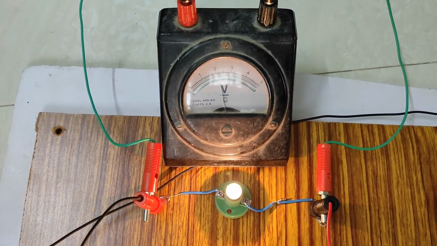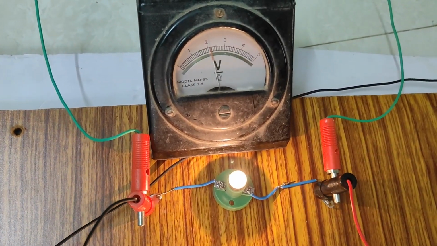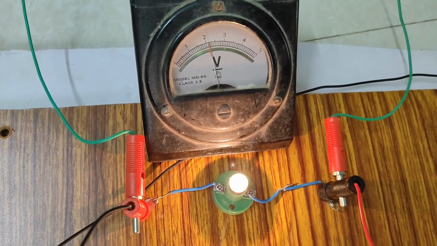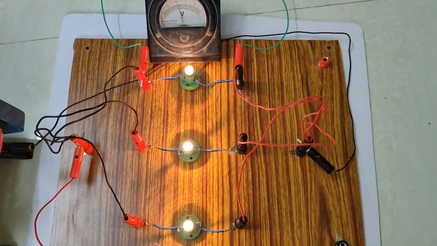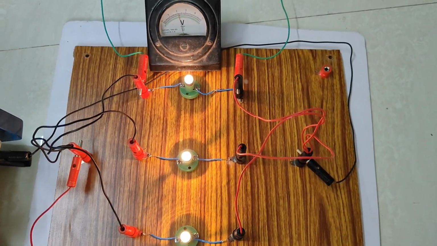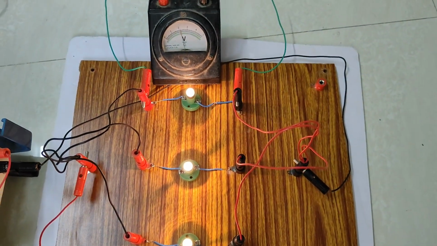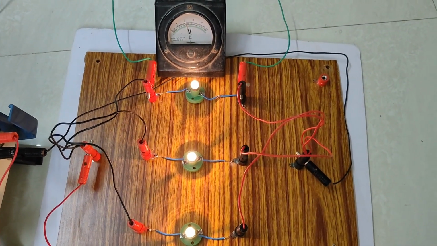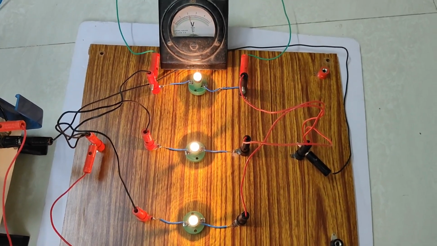In this case also the voltage is 2 volts. In the case of the first bulb, the second bulb and the third bulb, the voltage is 2 volts. That means voltage remains constant in the parallel connection of resistors.